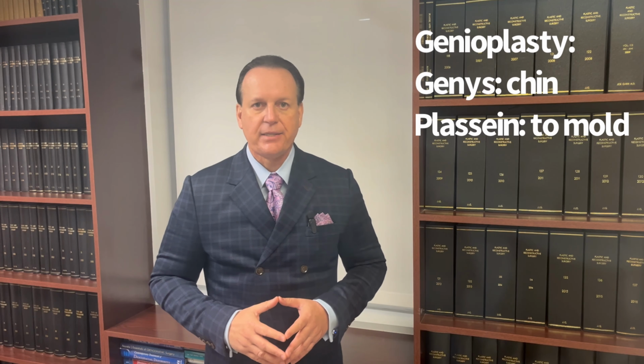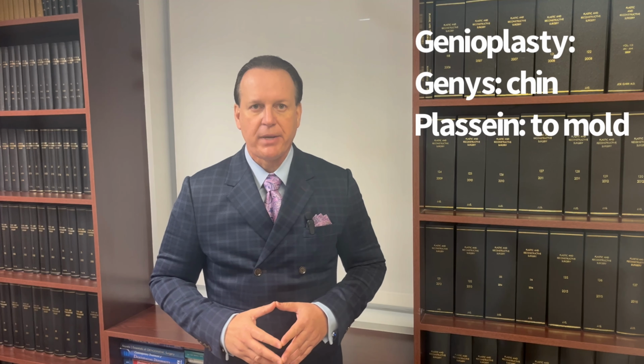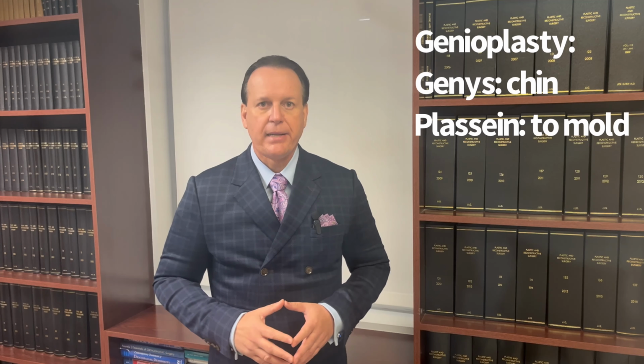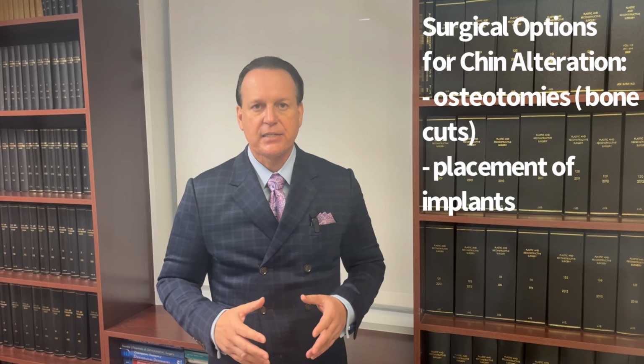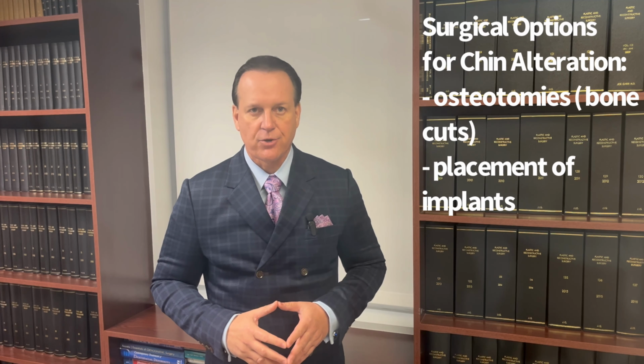functional, or both reasons. The term genioplasty derives from the root words genio, meaning chin, and plasty, meaning to reshape or modify. It refers to a broad range of procedures where the shape of the chin is altered, either through chin implants or surgical osteotomies or bony cuts. This podcast will focus on the osteotomy technique, while the next episode will address chin implant surgery.